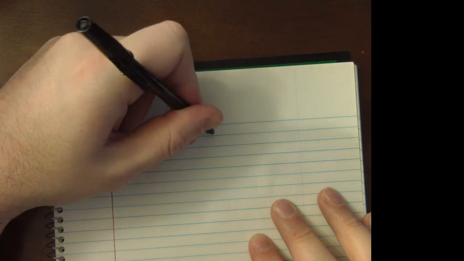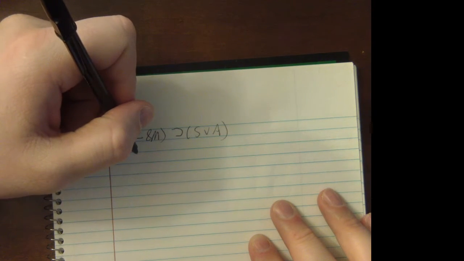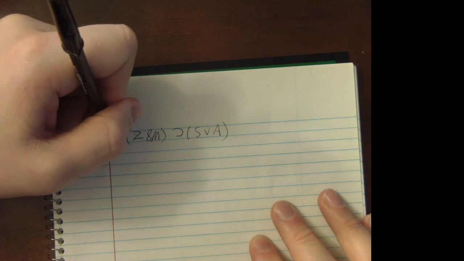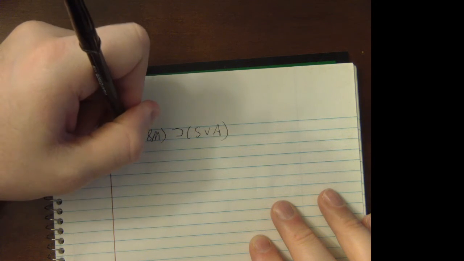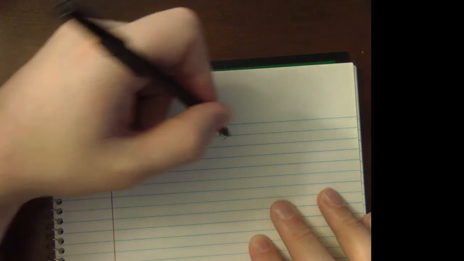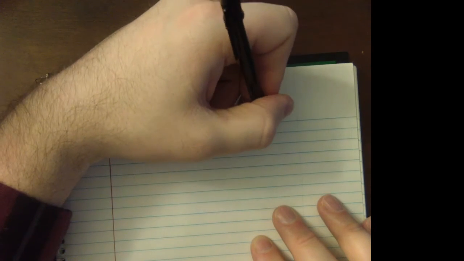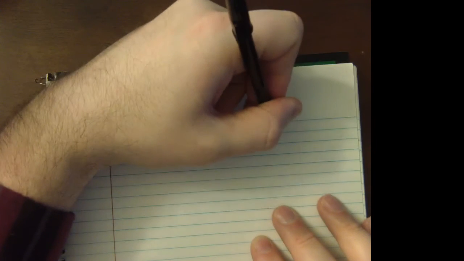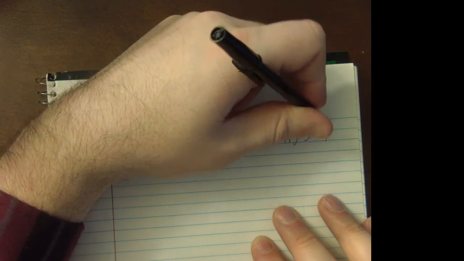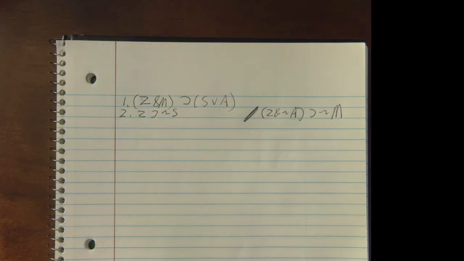It said, premise, Z and M implies it is the case that S or A. Z implies not S. From this, it's supposed to follow that Z and not A implies not M. All right, we're looking at this proof again to emphasize that our method does not change.